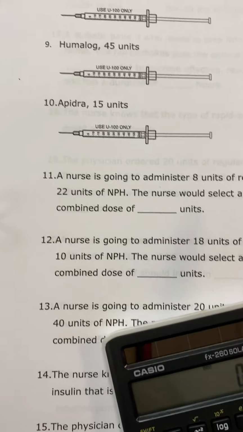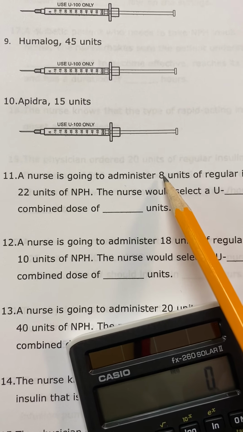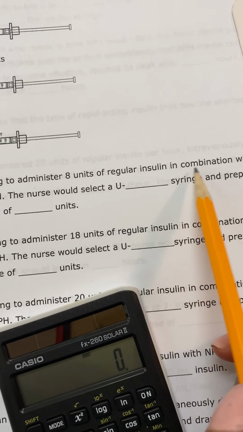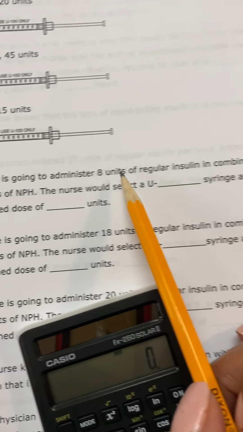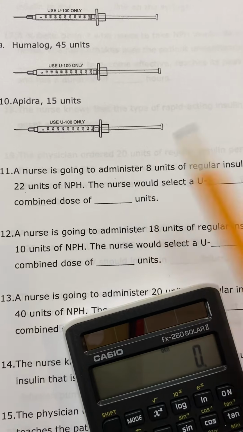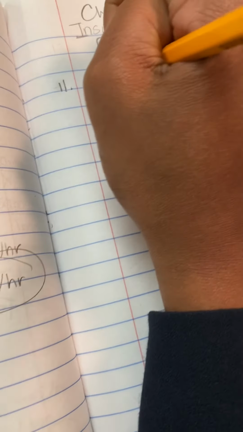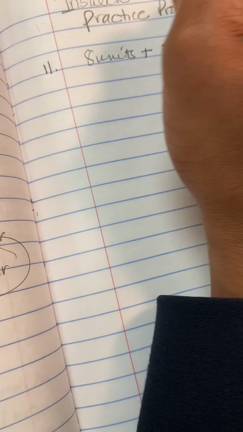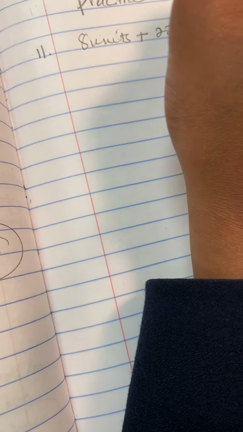So by the dosage being from 8 units, and combination means to add something to it. So we're just going to add, so 22 plus 8 will give me 30 units. Okay, so 8 units plus 22 units equals 30 units.